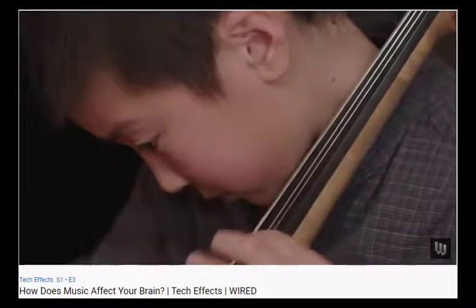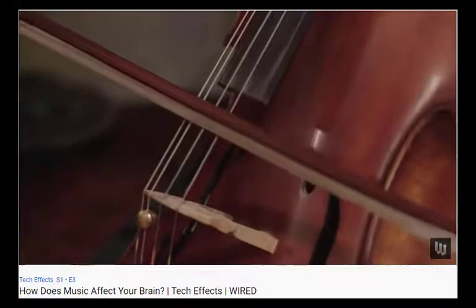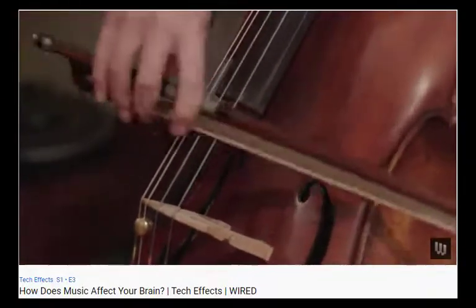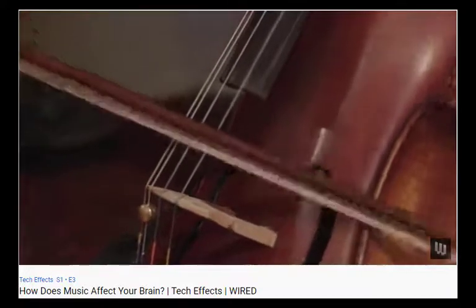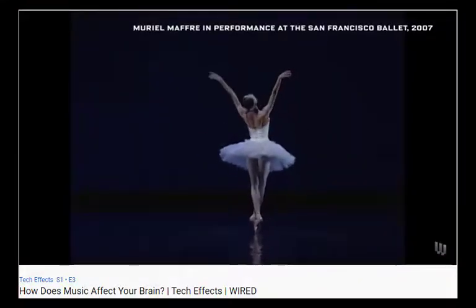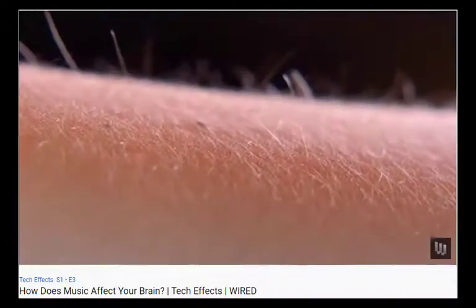Listening to a piece like this, it's easy to understand why emotions play such a big part in music. This song, by Camille Saint-Saëns, is known as the music for the dying swan in ballet. And while it might move ballerinas to dance, it inspires different reactions in others.